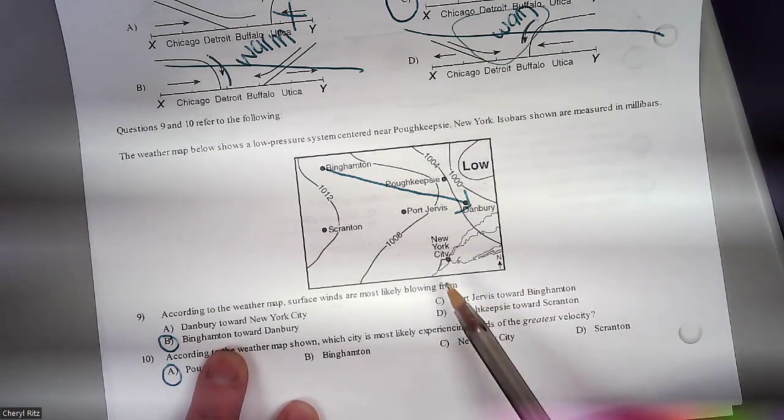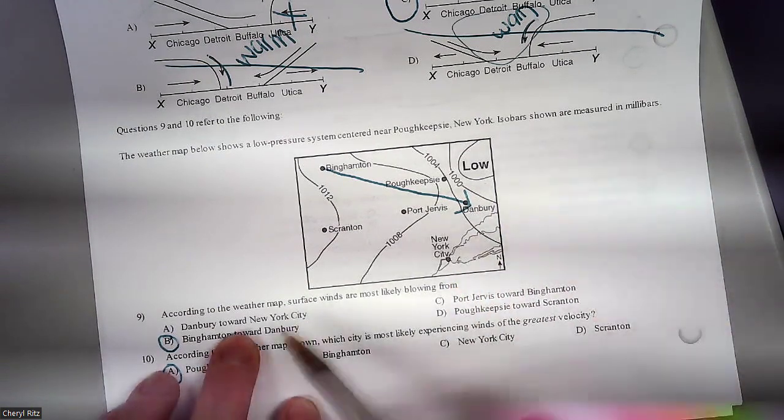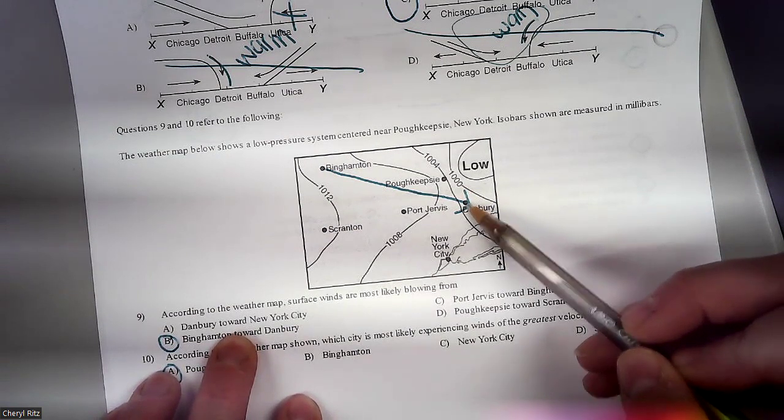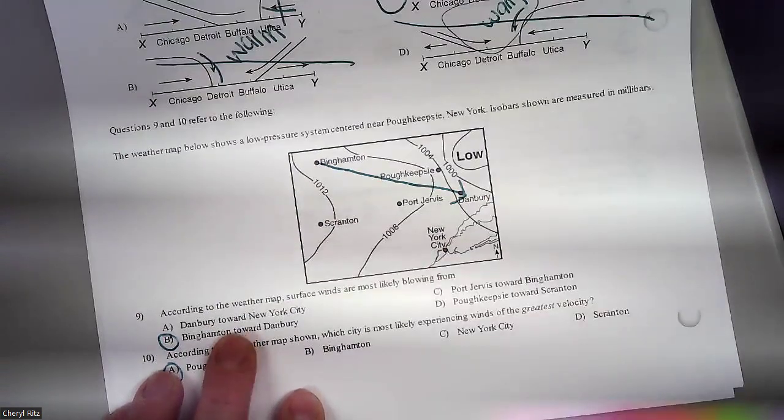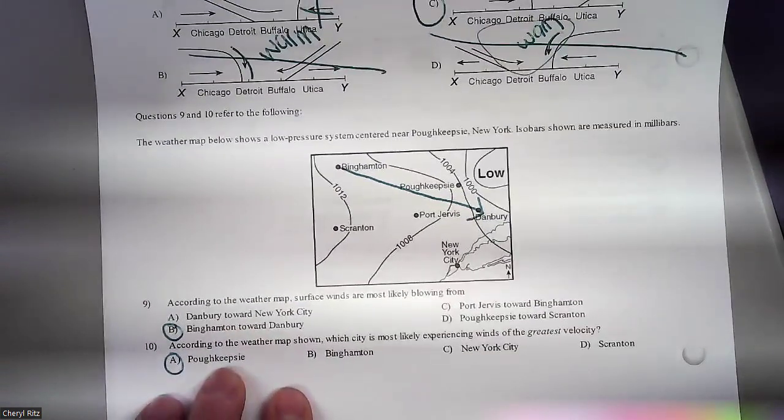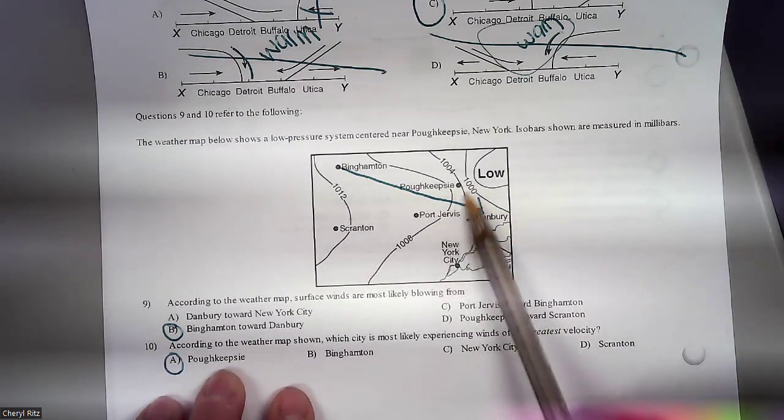Everybody else was going the opposite way. Like A was going Danbury to New York City. So that was going from near 1,000 to something less. Everybody else was going the wrong way. And greatest wind velocity in Poughkeepsie, just because the lines are closer together. That's how I knew.